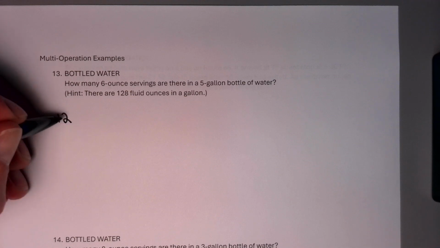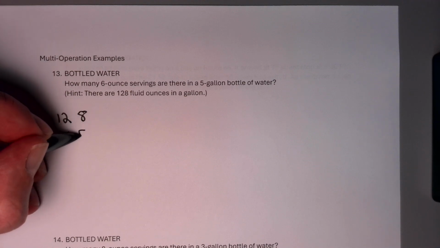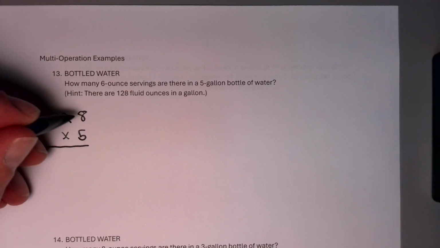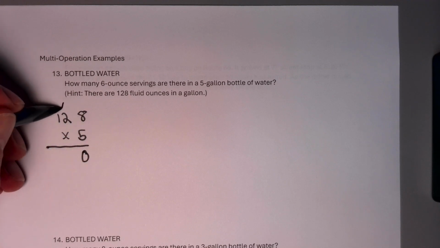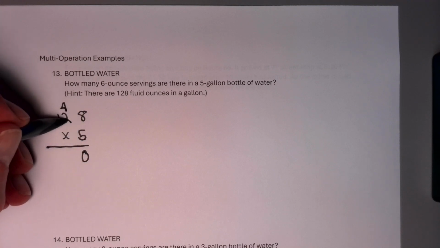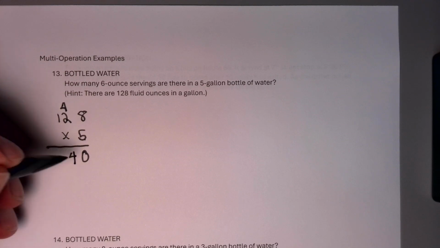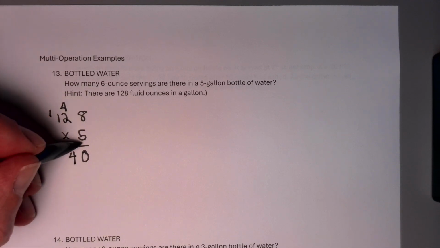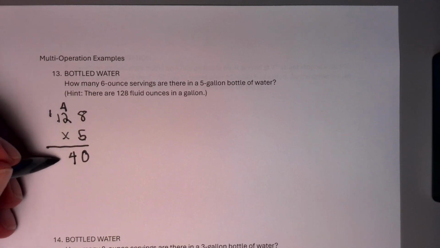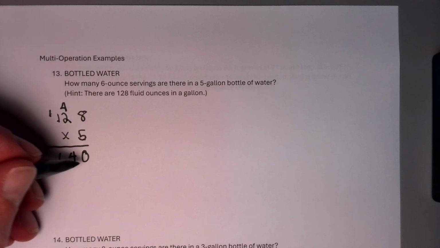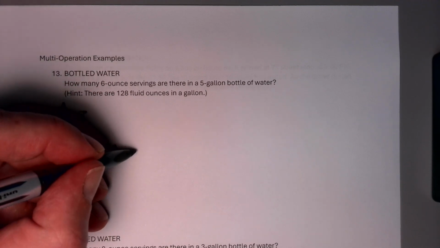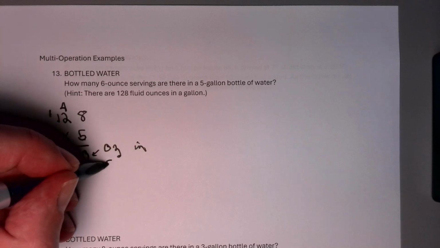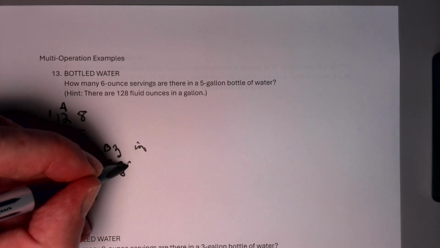So if we want to know how many ounces in 5 gallons, we would take 128 times 5. 5 times 8 is 40, so put a 0 there, carry the 4. 2 times 5 is 10, plus the 4 is 14, carry the 1. 5 times 1 is 5, plus the 1 that we carried is 6. So this is the number of ounces in 5 gallons.